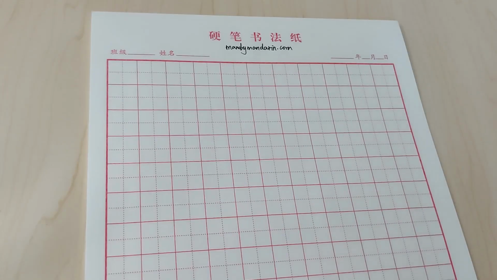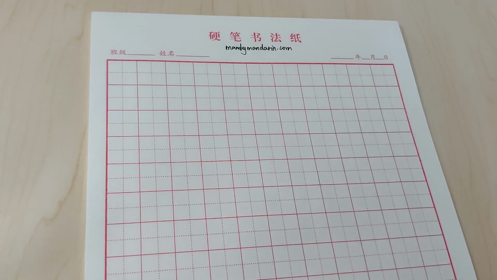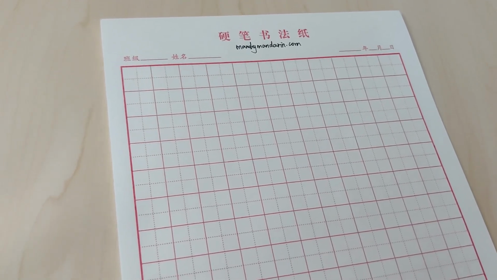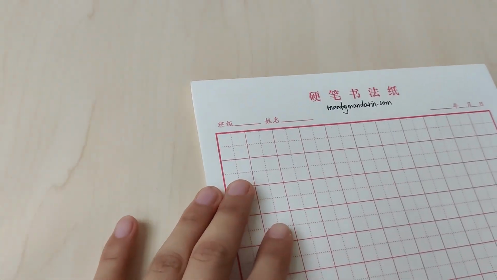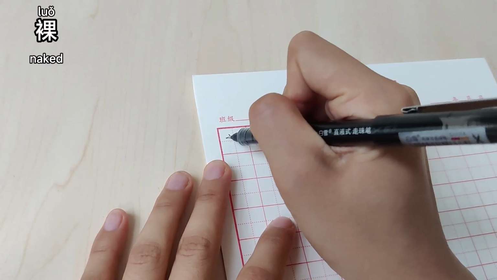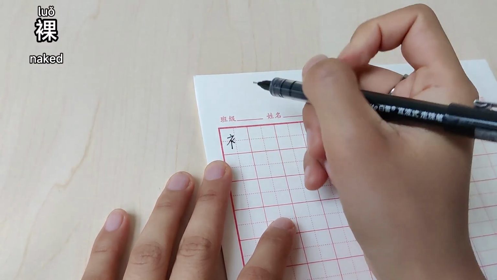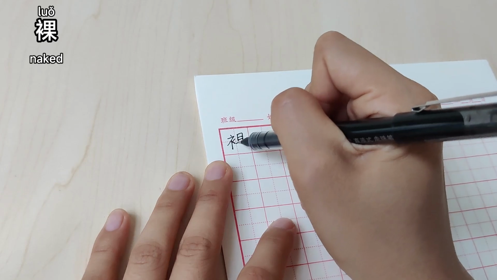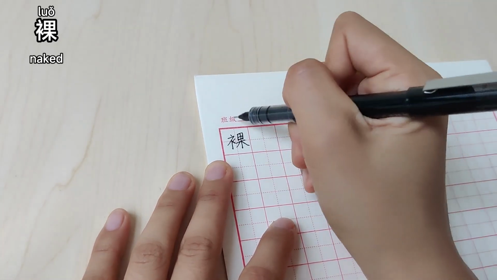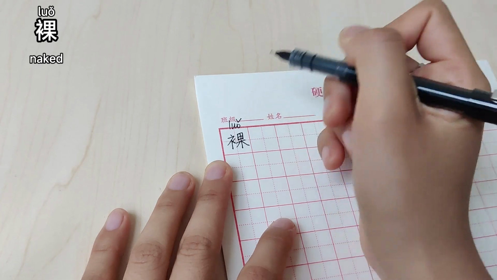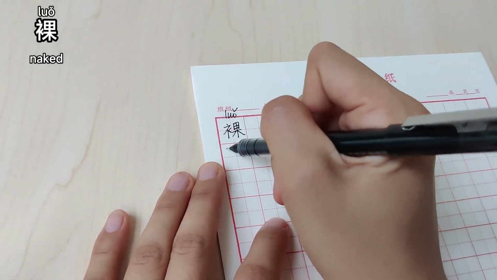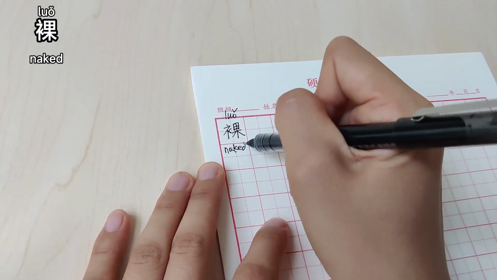So moving on, we've been talking about so many different clothes. But what if there is no clothes? What if that person is naked? And that also comes with the clothes radical. The next example. 裸. 裸, it means naked.